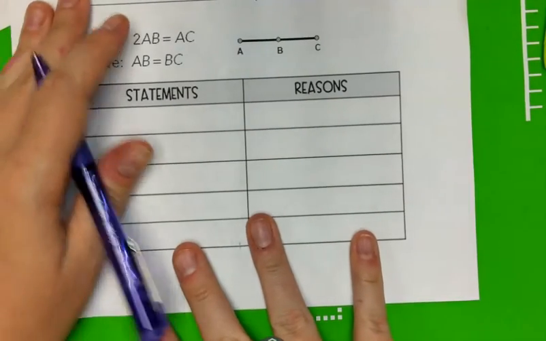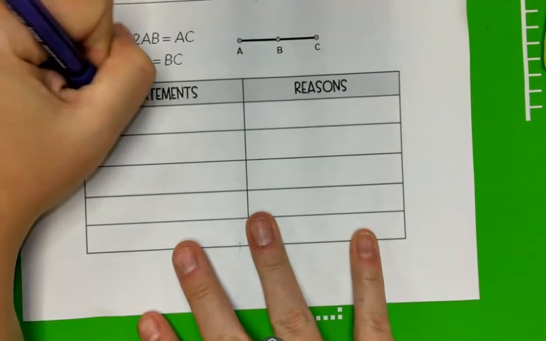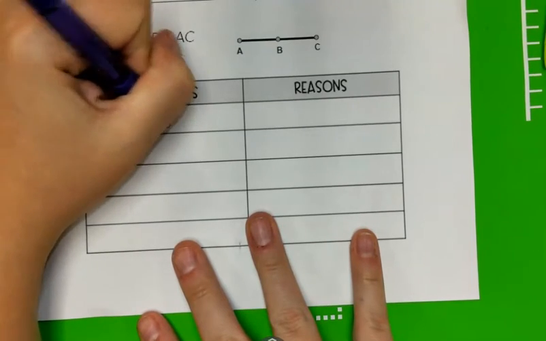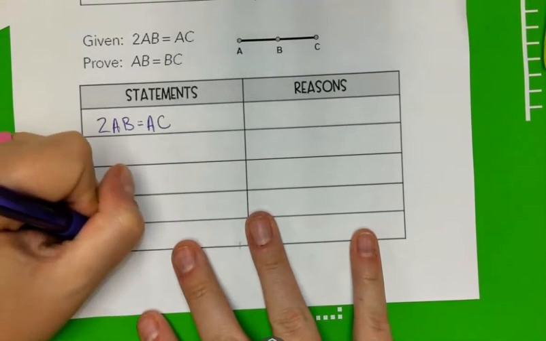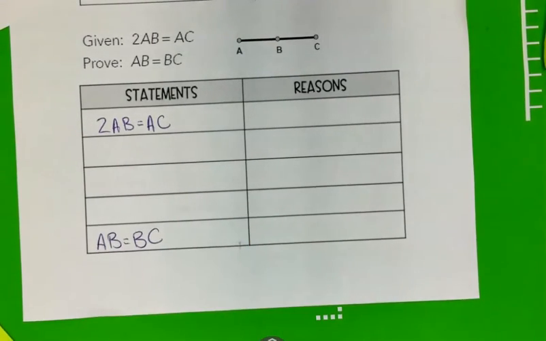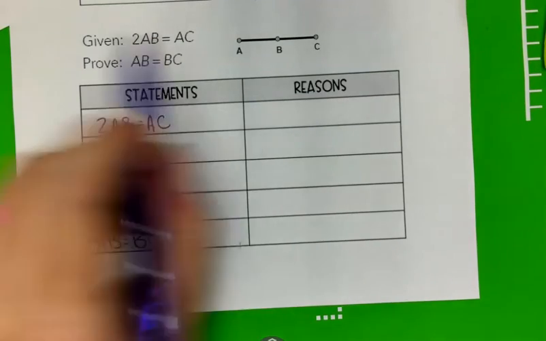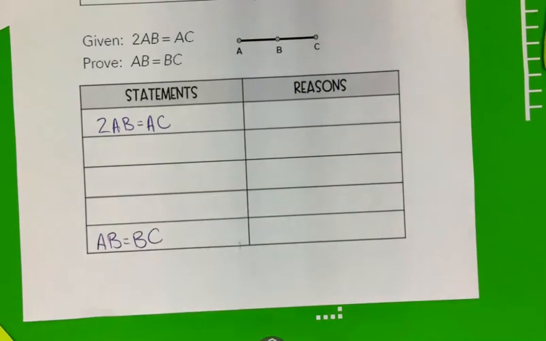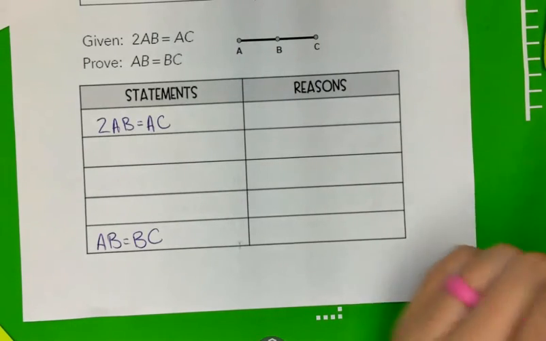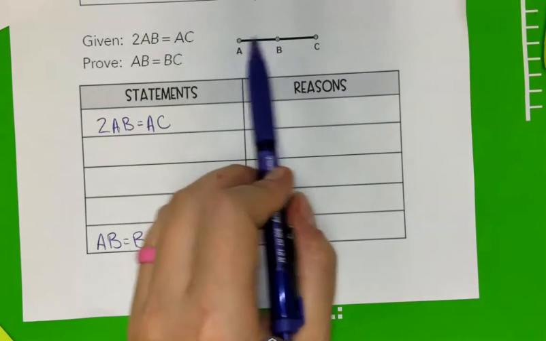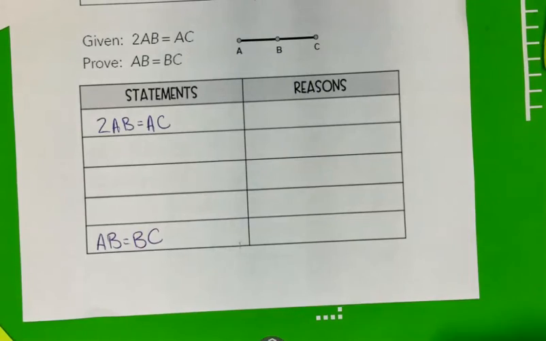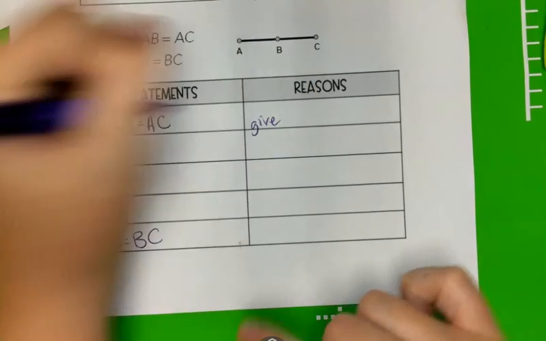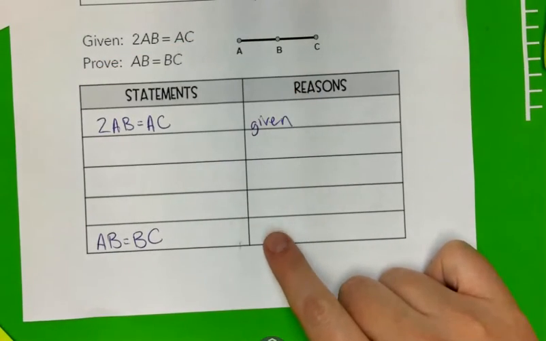We're going to do both sides. We're going to do this together. So 2AB equals AC. And then what we're trying to prove is down here. Well, this is saying that two of these is congruent to the whole thing. Alright, so we need to somehow figure out that AB is also congruent to BC by using these steps. Okay, so this first part's given. This is what we're trying to prove, but we'd never write the word prove.